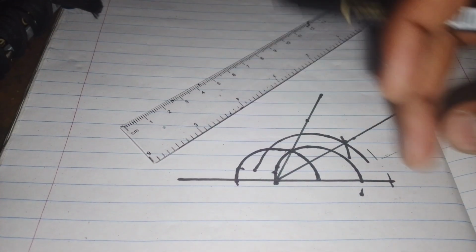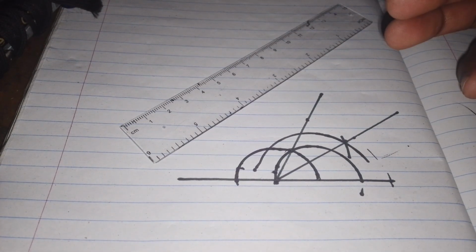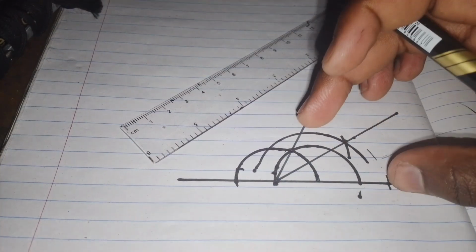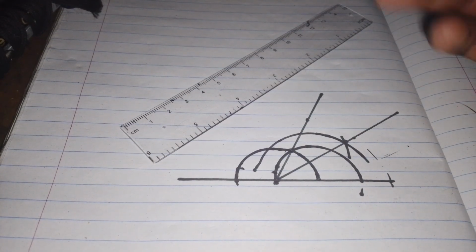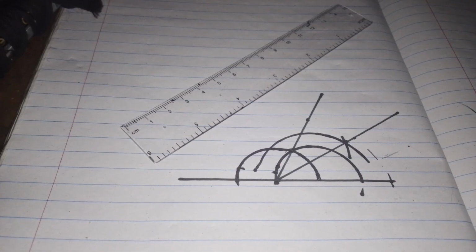All you have to do is just add things up, using the same logic, just 60 degrees, 30 degrees, and just keep bisecting, and then you have your angles which you're looking for.